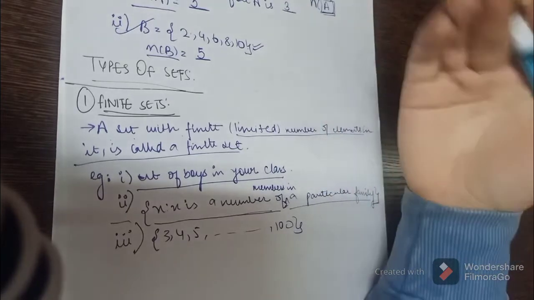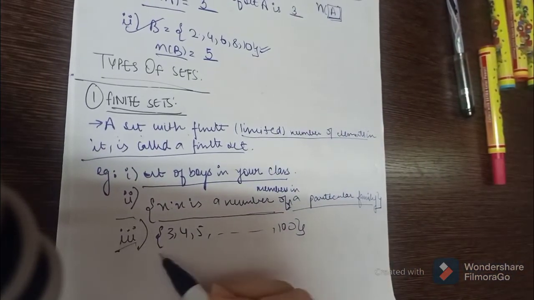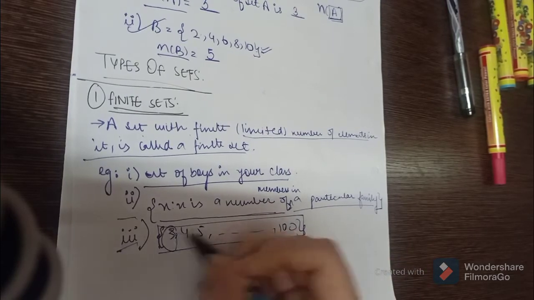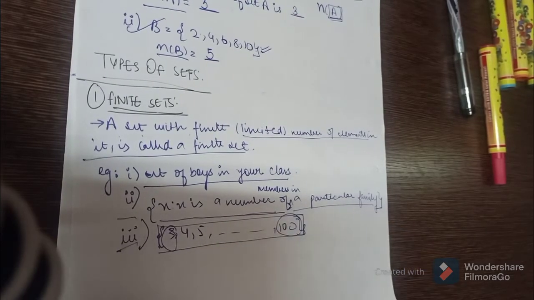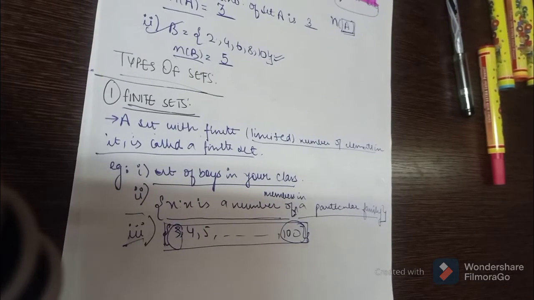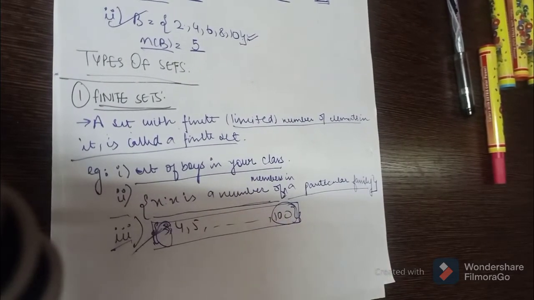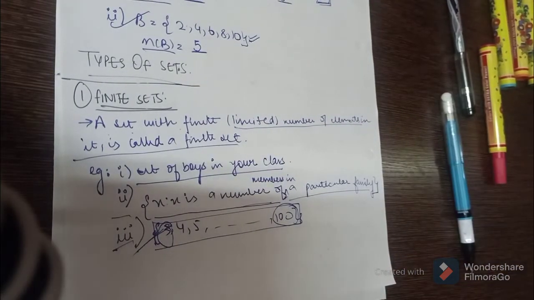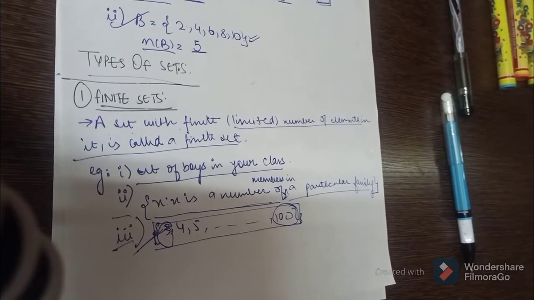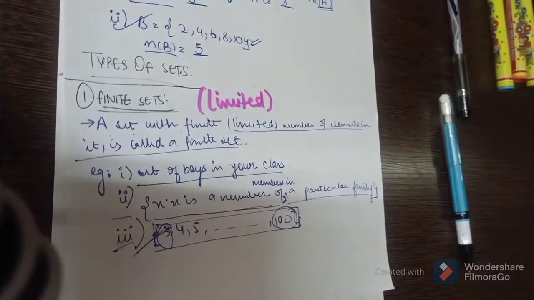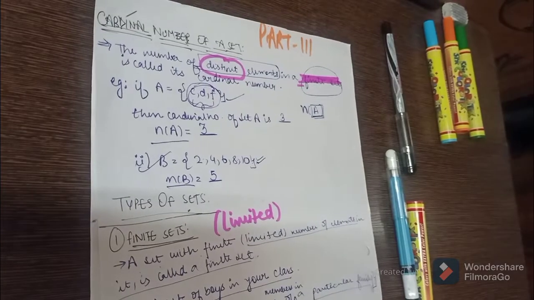For example, 4, 8, 10, 12, any number. Third, 3, 4, 5 up to 100. There's a limitation given that it is starting from 3 and ending at 100. So you know that there is a limited number of elements in this set. It's not crossing over the billions, trillions. It's a limited set that is given to you. So this comes into the finite sets. The basic thing that you need to understand in finite sets is that they have a limited number of elements. Right, now let's move further.